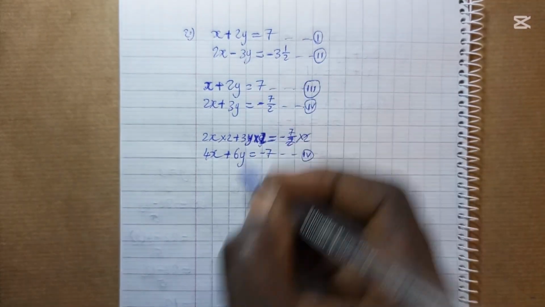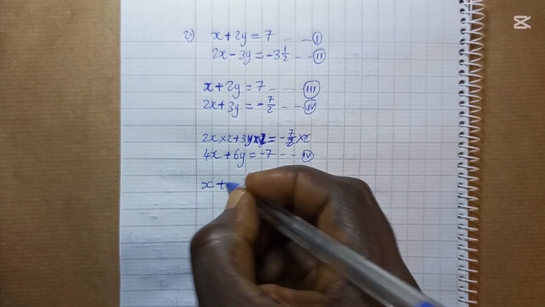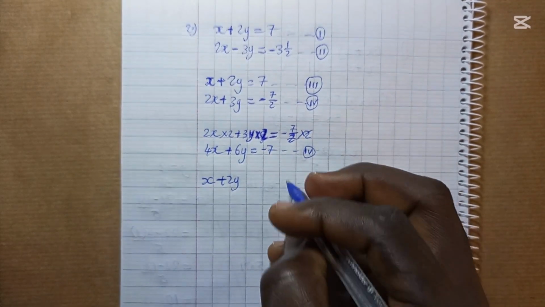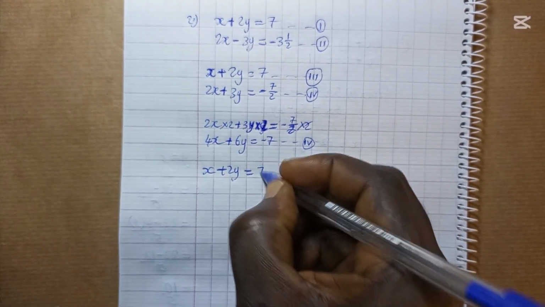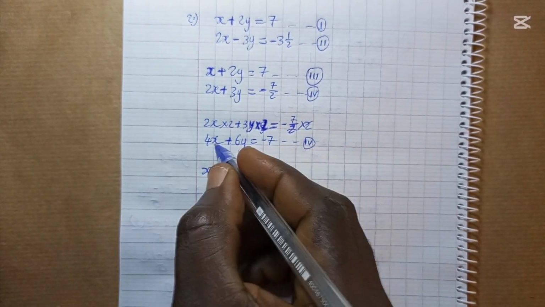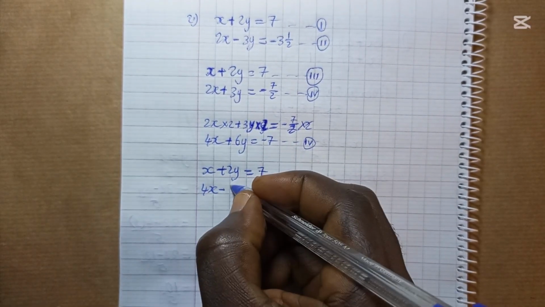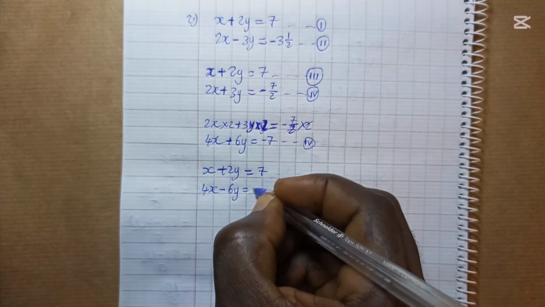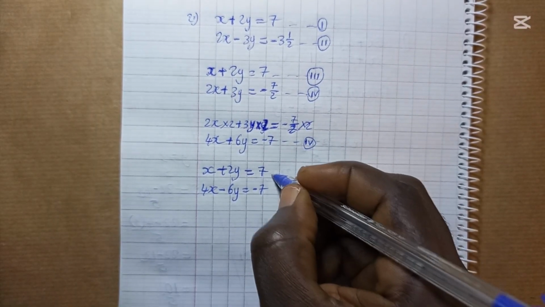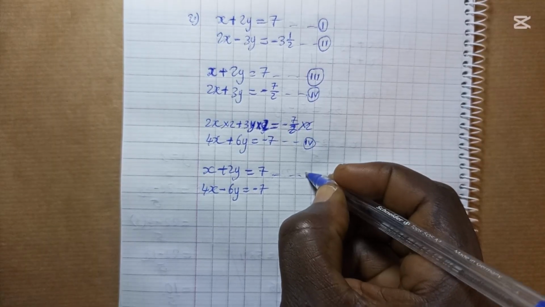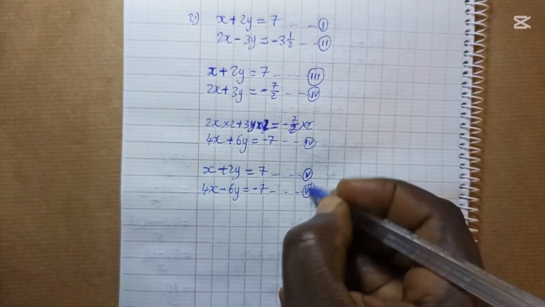So I'm going to write this out again: x plus 2y is equal to 7, and this one now, 4x minus 6y is equal to minus 7. So I will take these to be equation 5 and equation 6.